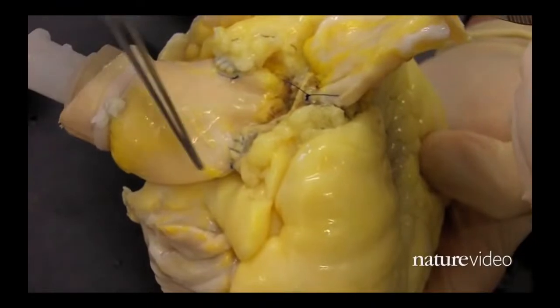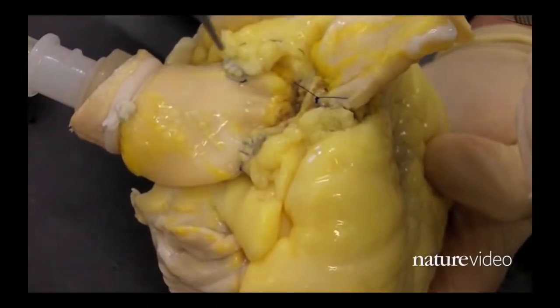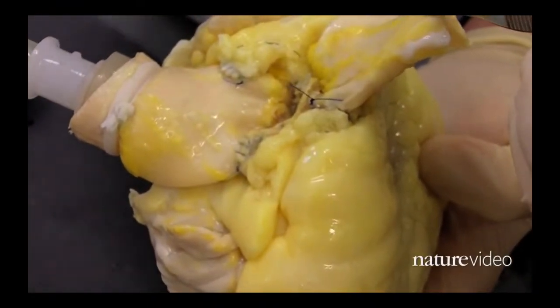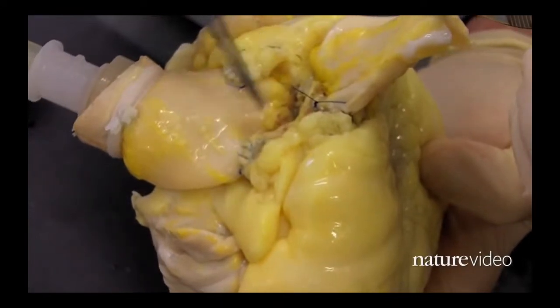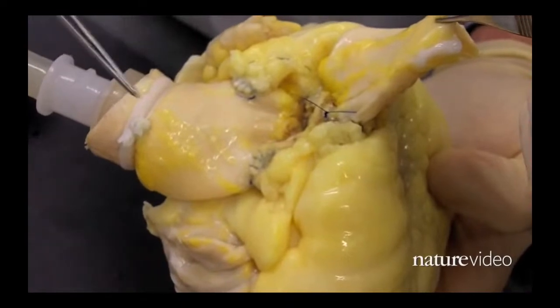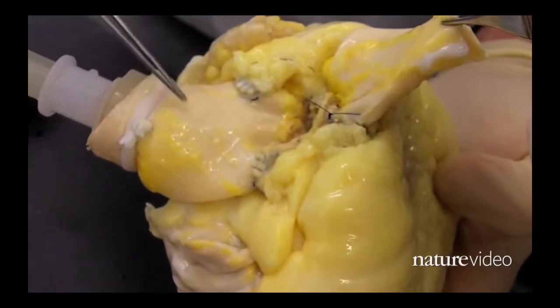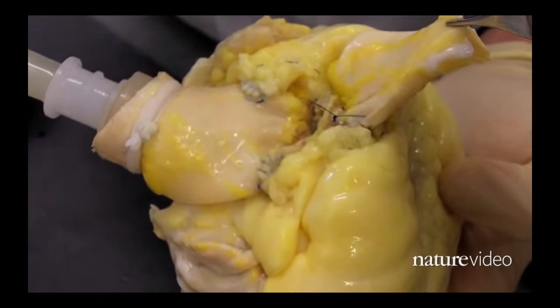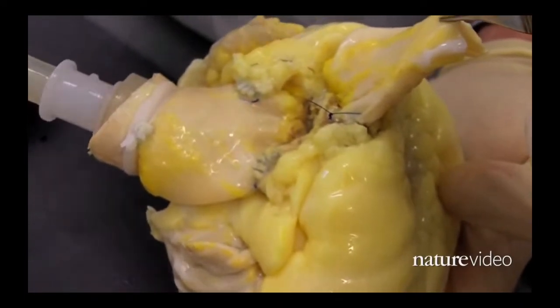So this part here is the aortic root, including the aortic valve and the ascending aorta. And this has been decellularized, so this is a decellularized graft sewn onto a cadaveric human heart.